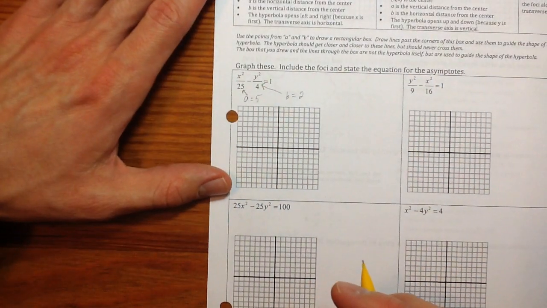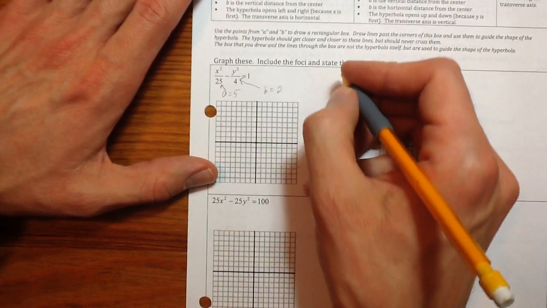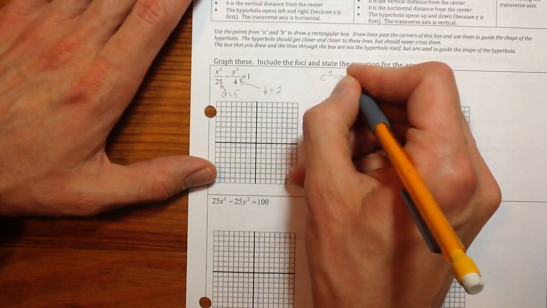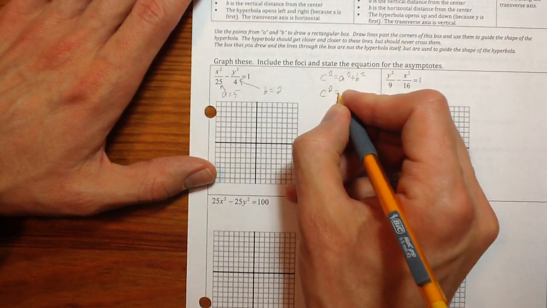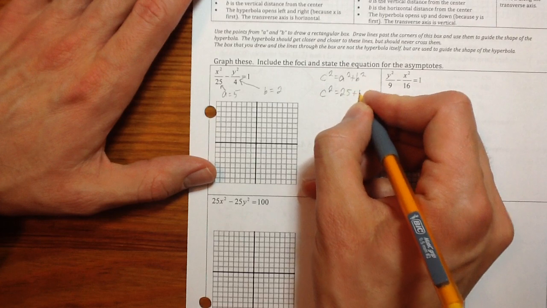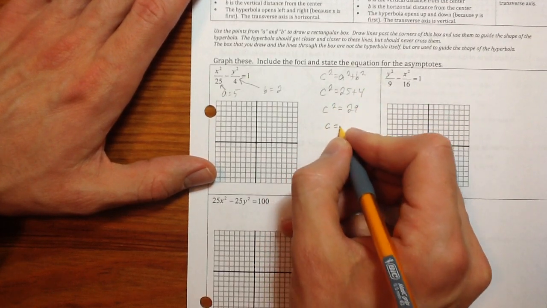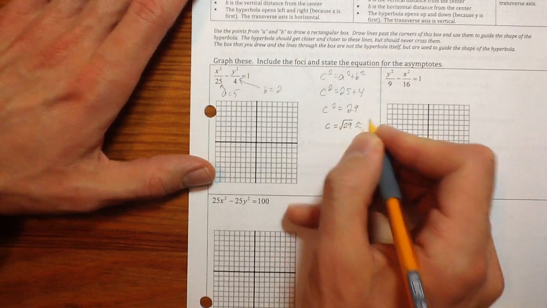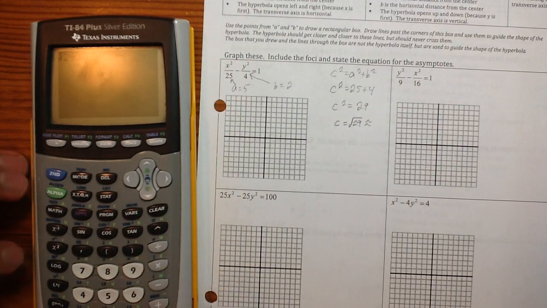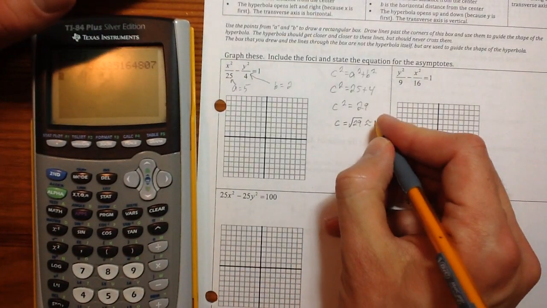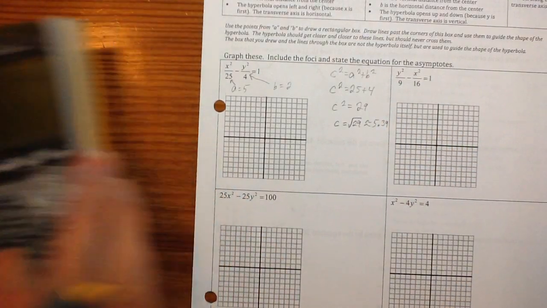And you know what? While I'm at it, I'm going to go ahead and just start writing some other stuff down. I've got a pencil in my hand, so I'm going to use it. I haven't graphed anything yet, but that's okay. C squared equals A squared plus B squared. So C squared equals 25 plus 4. So C squared equals 29, which means C is the square root of 29, and that is approximately, I don't know, it's 5 point something. So square root of 29 is 5.39, and so we'll use that in just a minute.